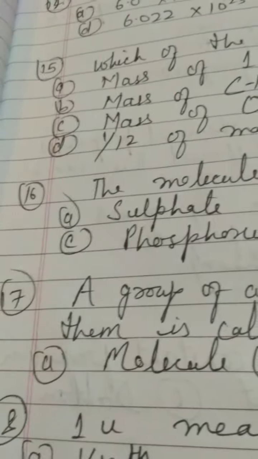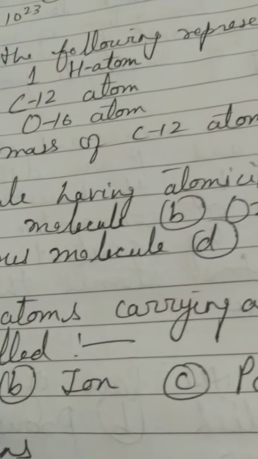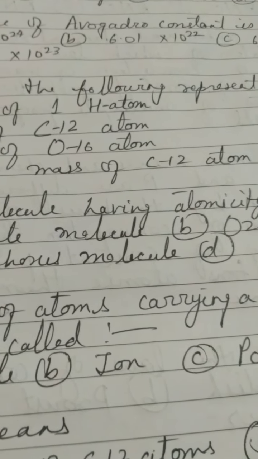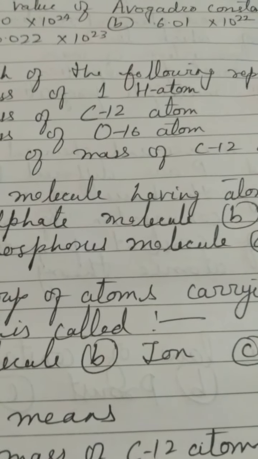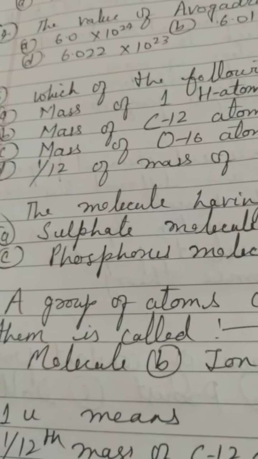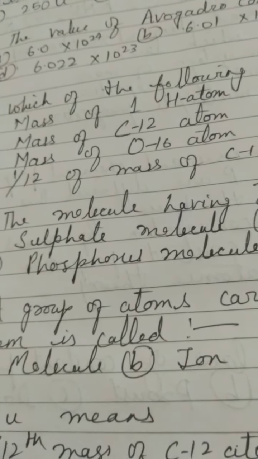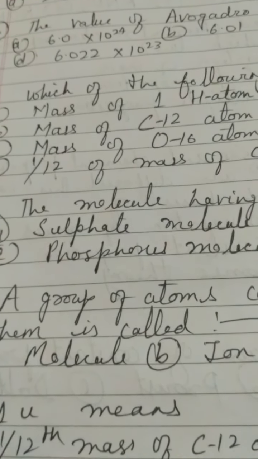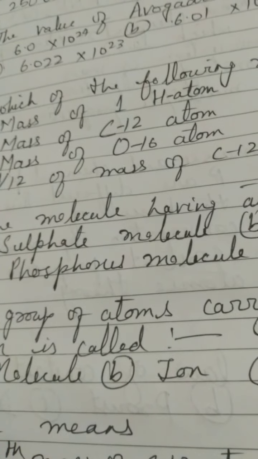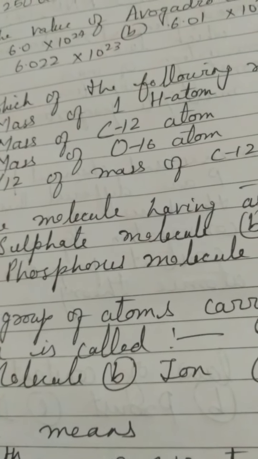Question number 15. Which of the following represents 12 U? 12 U means what? 12 unified mass, and 12 unified mass is the mass of what? Carbon. So let's see the options. Mass of one hydrogen atom will be what? One unified mass, because hydrogen has one atomic mass. And then the mass of a C-12 atom. A C-12 atom has a mass of 12 unified mass, it's correct.